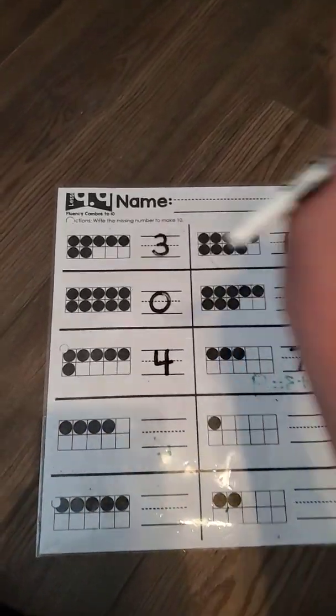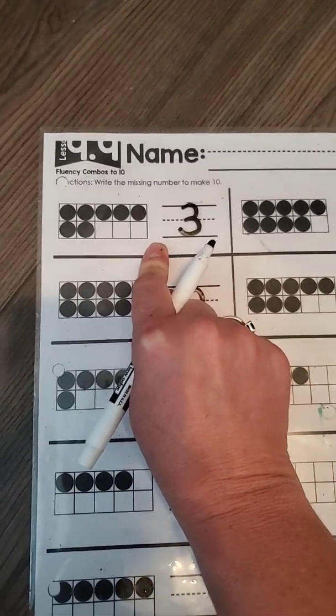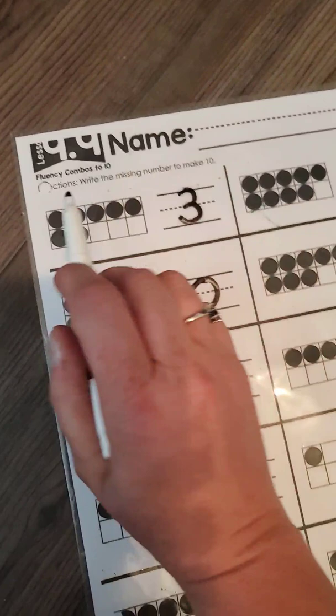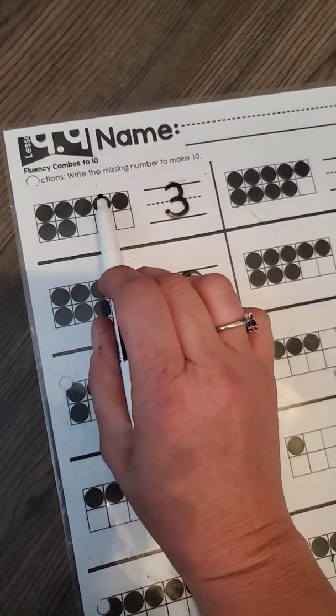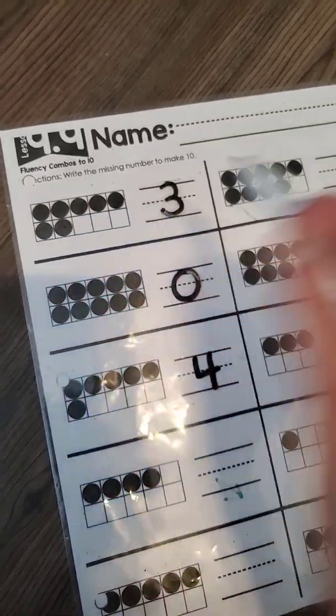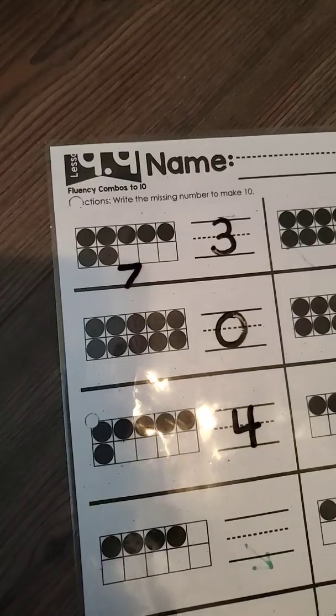All right, so now what we're going to do is we're going to come back up here, and we're going to write a math sentence that goes along with this to make 10, okay? So we're going to look at our tens frames first, and we're going to count how many counters we have. 1, 2, 3, 4, 5, 6, 7. So the first number in our math sentence is going to be a 7. So I'm going to write a 7 right there.